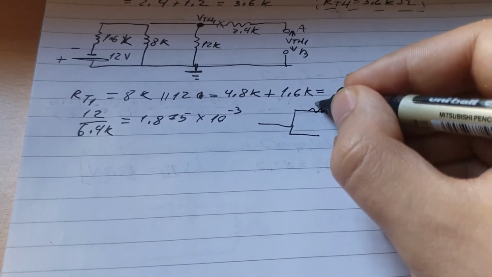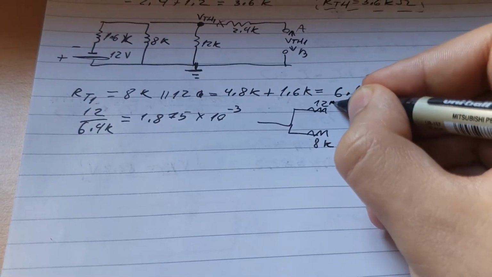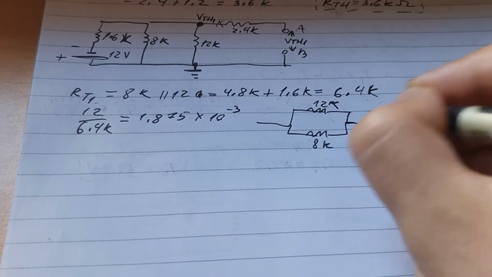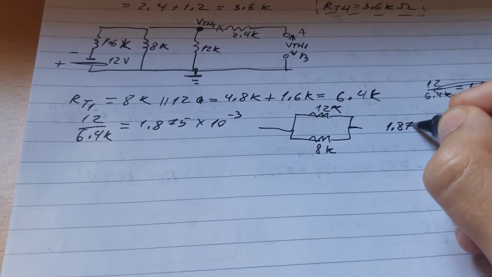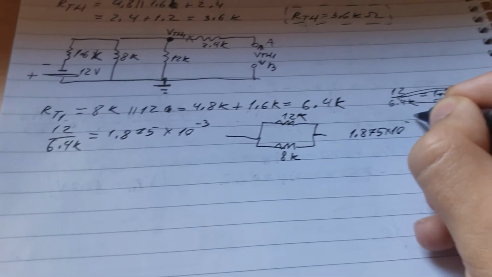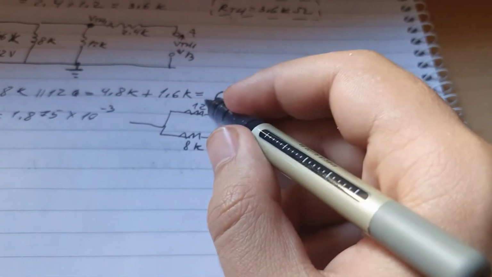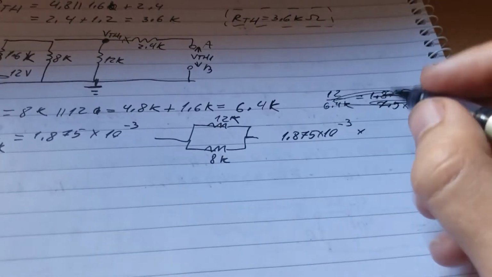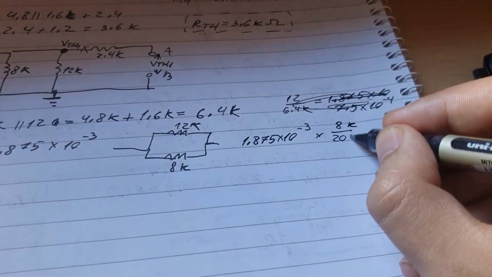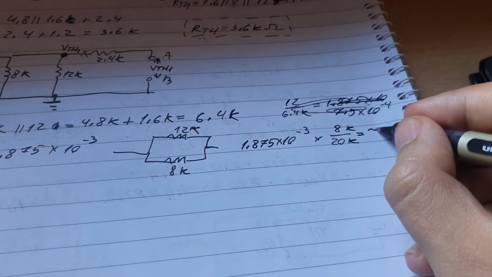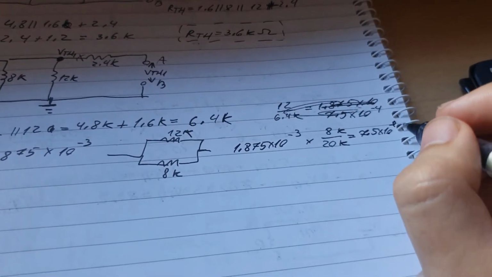So this will be for the 12, this will be for the 8k, and that will be 1.875 times 10 to the minus 3 multiplied by, we want to find the current through this resistance, so it will be 8 over 20k, and that will be equal to 7.5 times 10 to the minus 4.